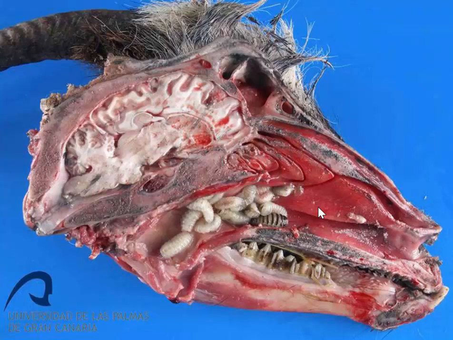So a focally extensive or diffuse catarrhal nasopharyngitis would be a very appropriate morphologic diagnosis for this.